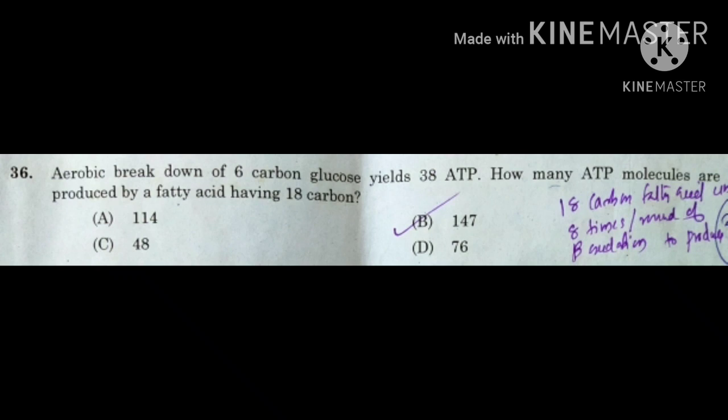You know that the process of breakdown of fatty acid is known as beta oxidation of fatty acid, and this mainly takes place in the mitochondrial matrix. But the activation of fatty acid takes place in the cytoplasm or cytosol.